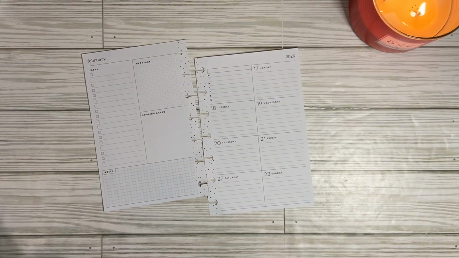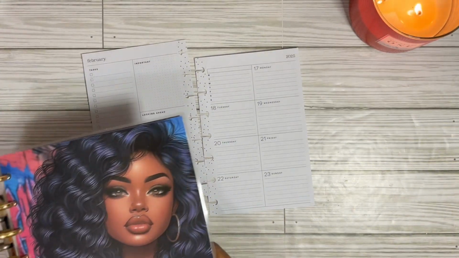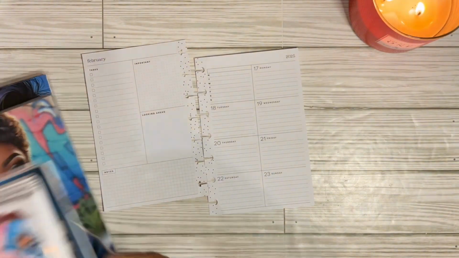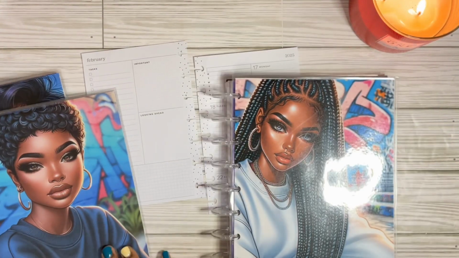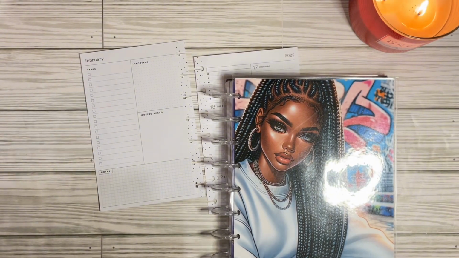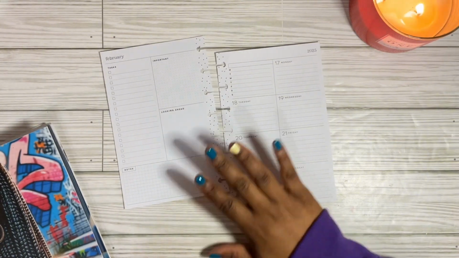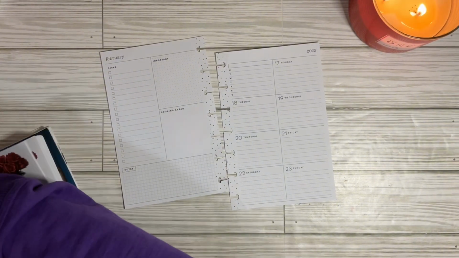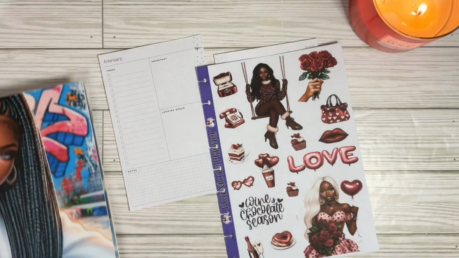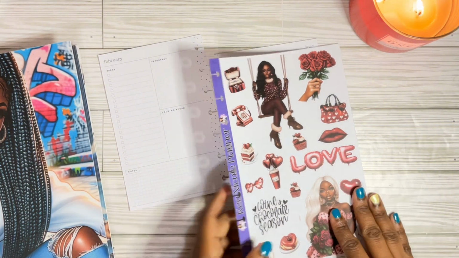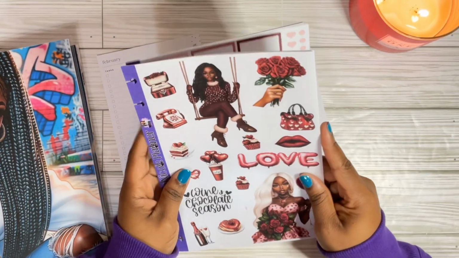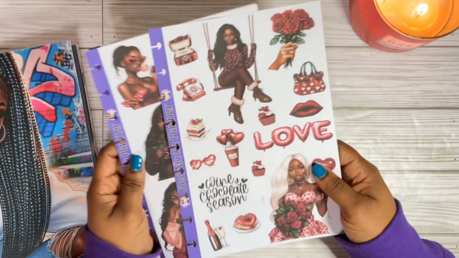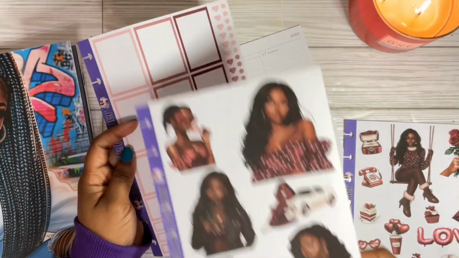Alright guys, let's jump into this video. I will be using a dashboard layout for my spread for this week, and this is my catch-all planner that I use. I kind of wanted to stay on a Valentine's Day theme, but not exactly Valentine's Day, but the love theme. And I'll be using these stickers that I printed out for this week's theme.